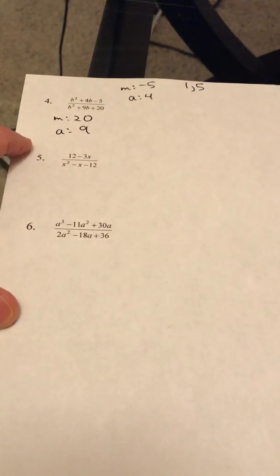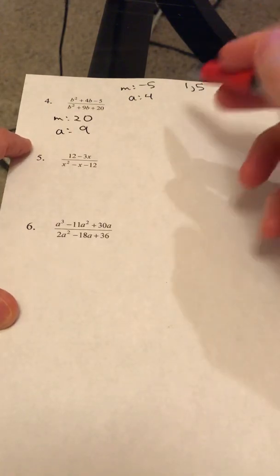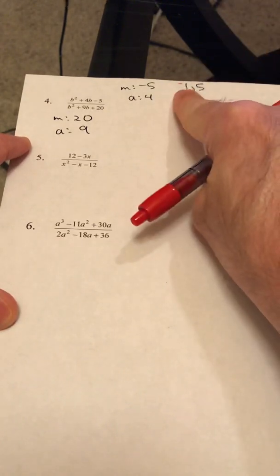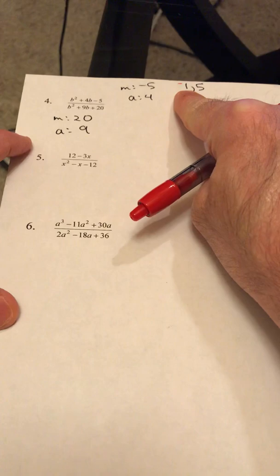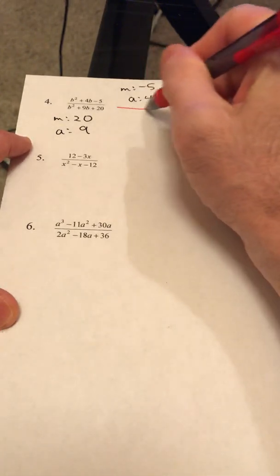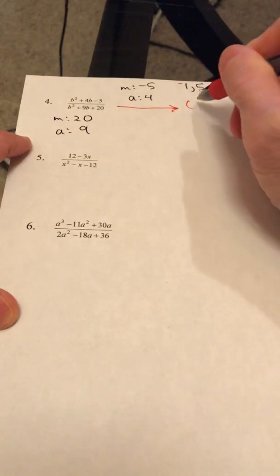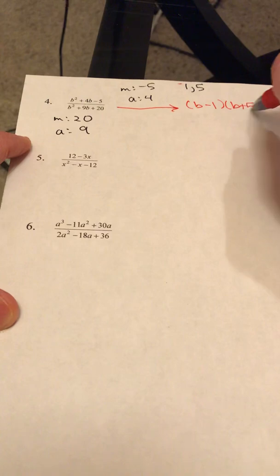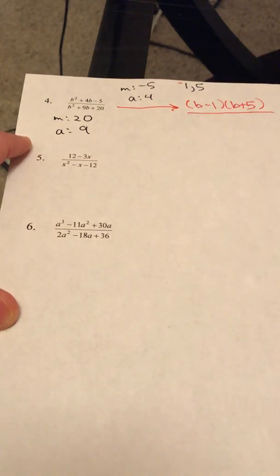Well, the only things that multiply to 5 are 1 and 5. Now, in order to get the signs correct, if it adds to a positive, that means the smaller number of my factors has to be the negative. So our numerator will factor into b minus 1 and b plus 5.